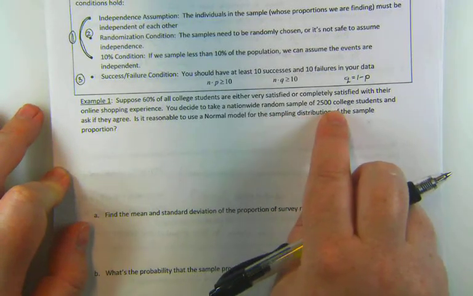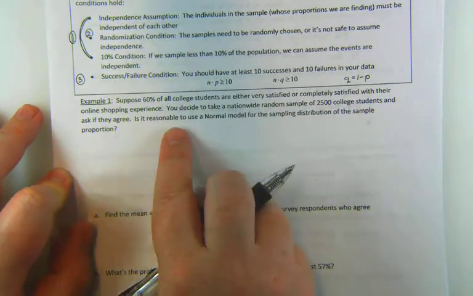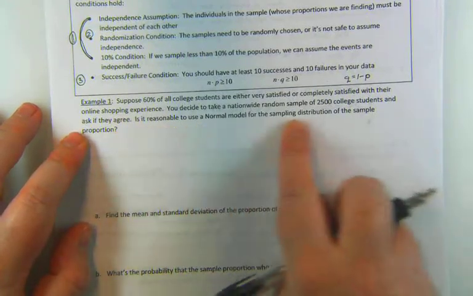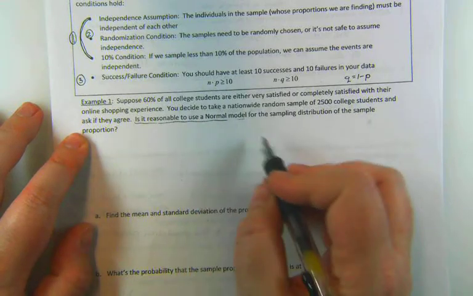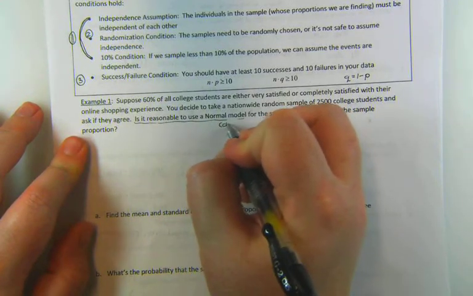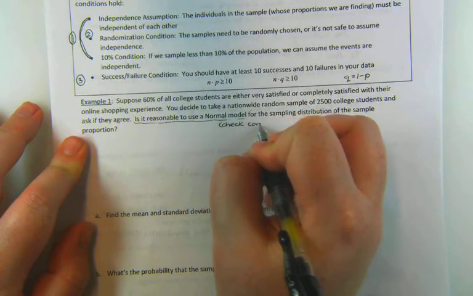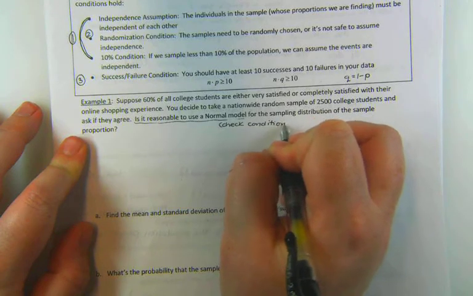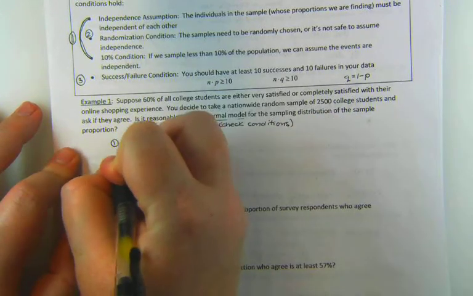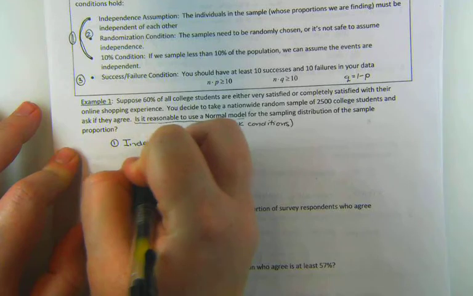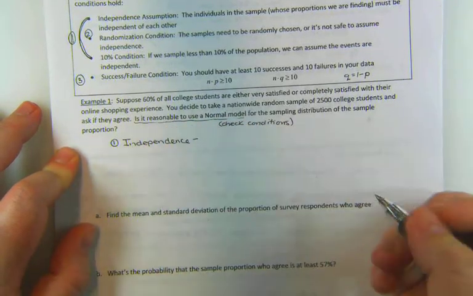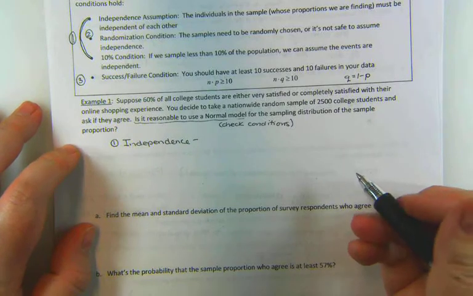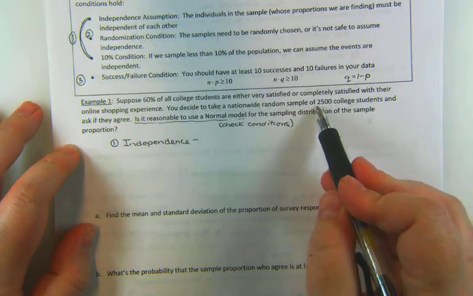So our first example, suppose 60% of all college students are either very satisfied or completely satisfied with their online shopping experience. You decide to take a nationwide random sample of 2,500 college students and ask if they agree, and is it reasonable to use a normal model? So if you're ever asked, is it reasonable to use a normal model, that means check conditions. Do we pass the conditions to move forward?